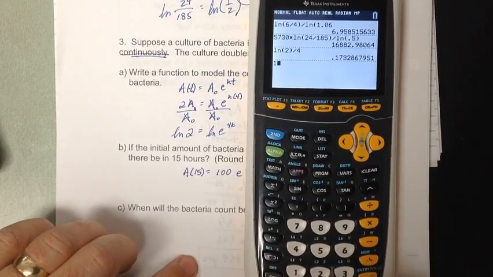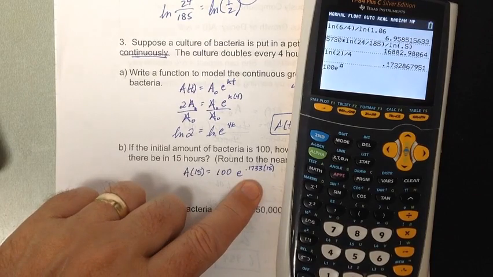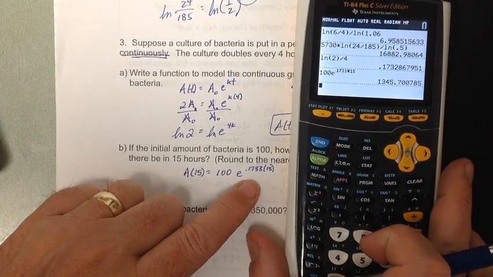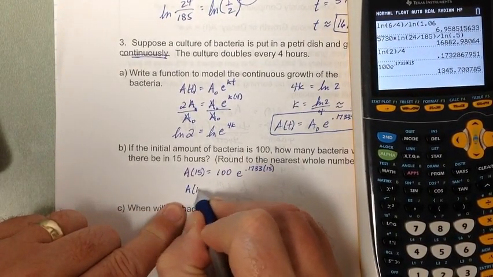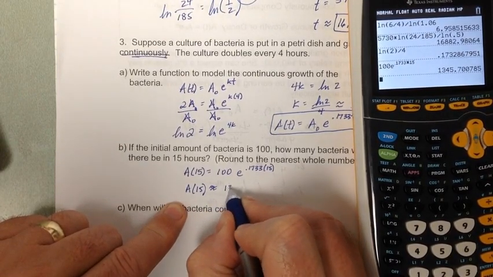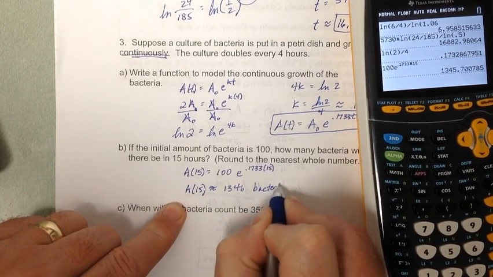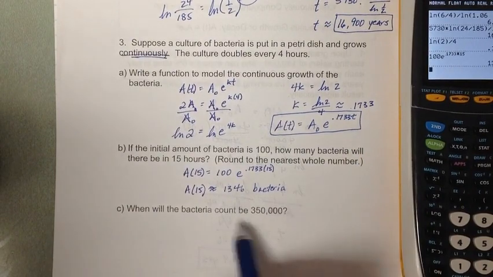So let's see what we get here. 100 second ln gives me e to the 0.1733 times 15. 1345.7 roughly, since it's bacteria, we'll round to the nearest whole number here, 1346 bacteria. Okay, 1346 bacteria.